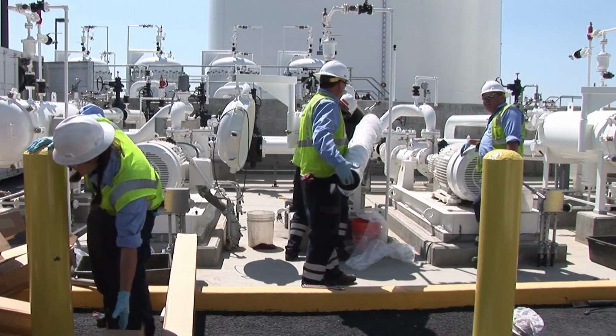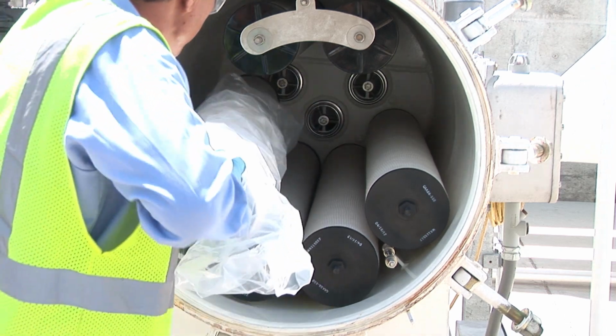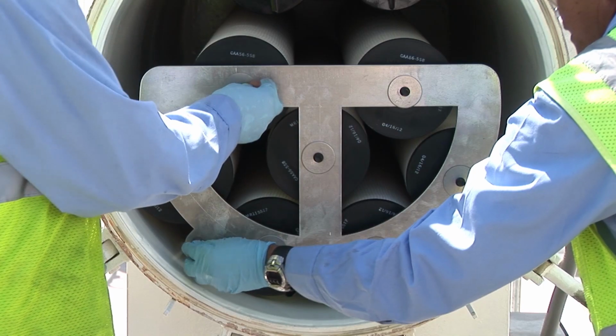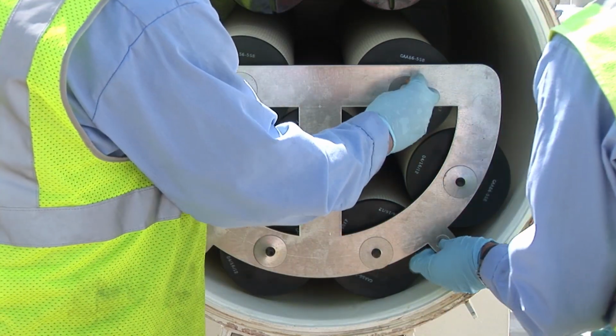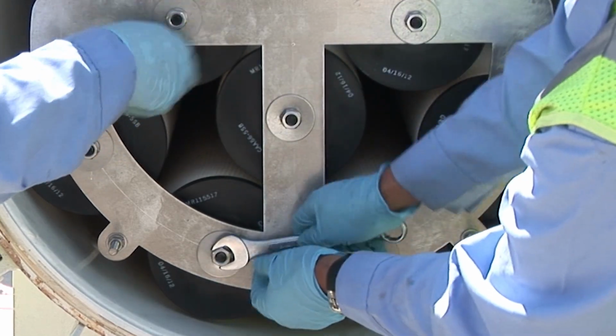Now you're ready to reinstall the elements. Start with the separators. Remember to wear clean gloves. Add the coalescer elements. Reinstall all end yokes, gasket washers, lock washers and hex nuts. Tighten elements to the recommended torque values.